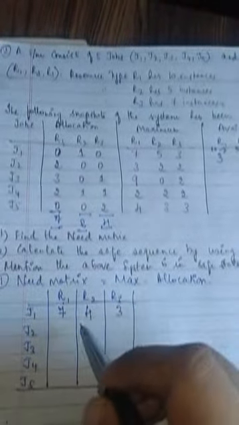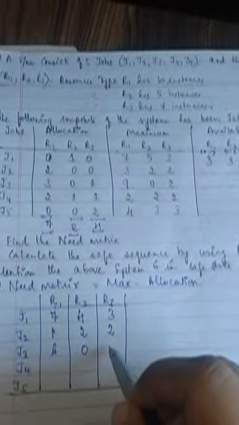Similarly 3 minus 0, that is 3. 3 minus 2 is 1. Then 2, 2, 6, 0, 1. 2 minus 2 is 0, 2 minus 1 is 1, 2 minus 1 is 1. Similarly 4, 3, 1. This is how you calculate the need matrix. If you have done this much in the external exam, 2 marks will be allotted to this.